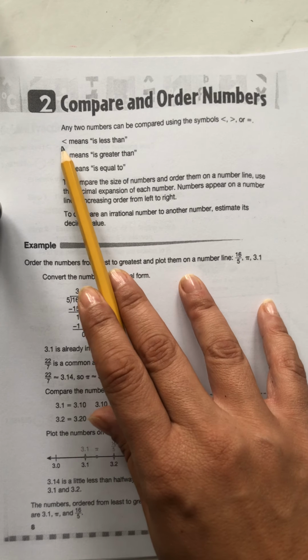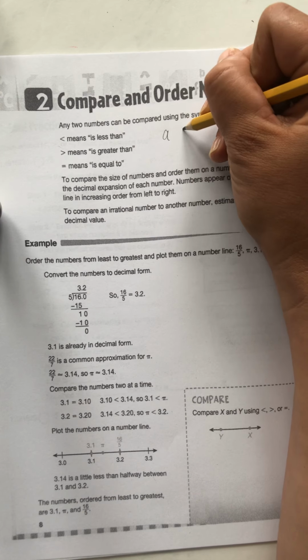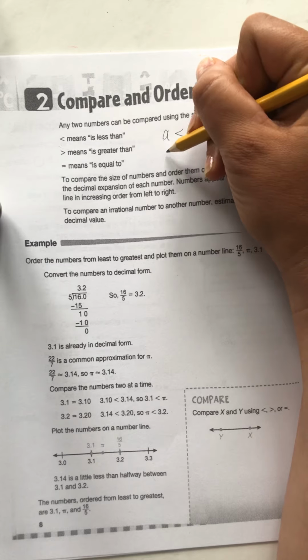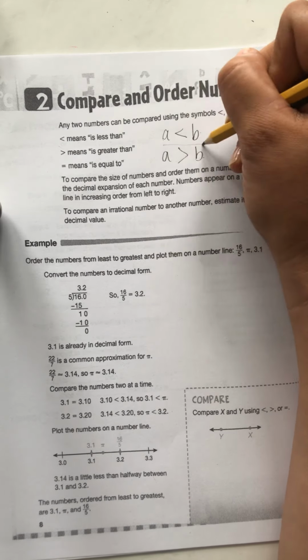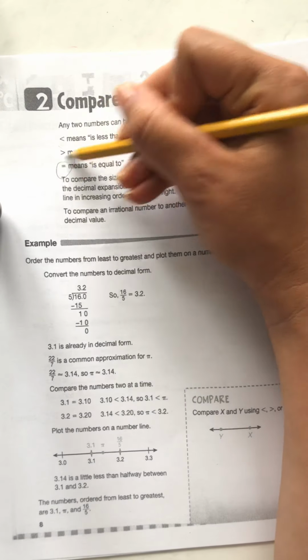Obviously, you know what these symbols mean. When you have A, that symbol, and B, this means A is less than B. And if you have it reversed, this means A is greater than B. So that's how you would read those. A is less than B, A is greater than B, and then obviously that means equal to.